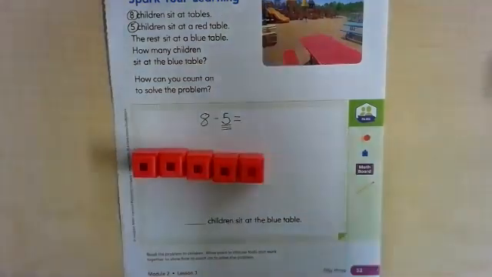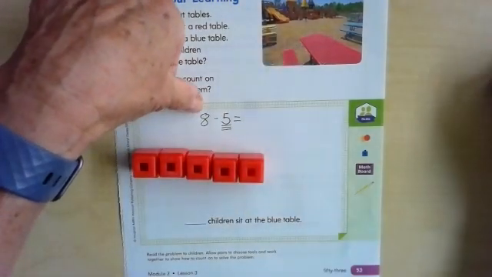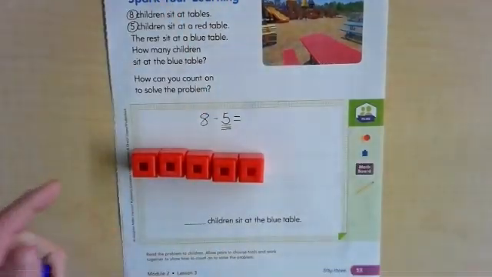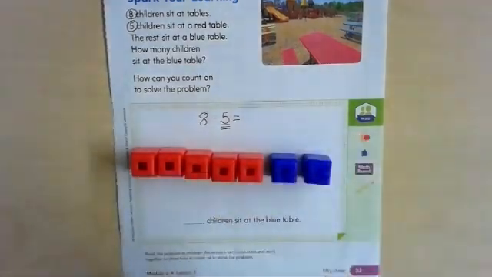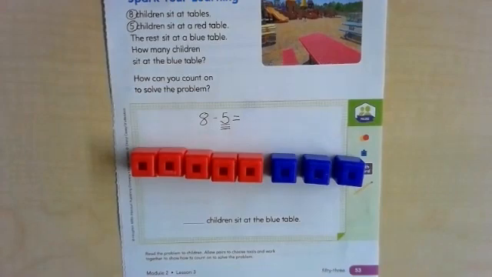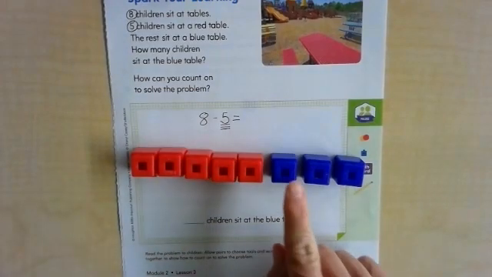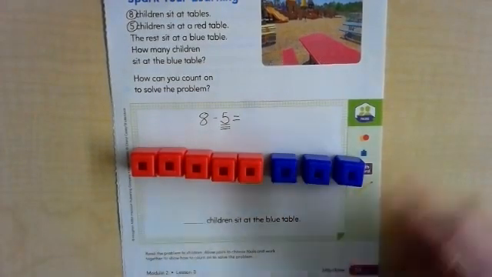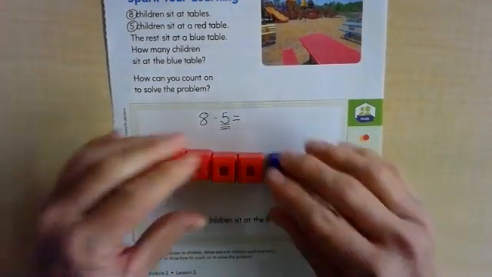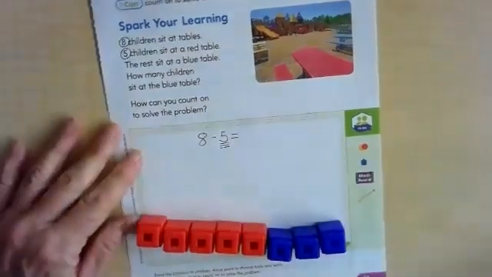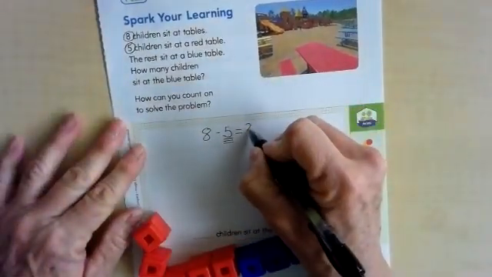And I'm going to count on until I get to the number 8. So I have 5, 6, 7, 8. So there must be 3 children sitting at the blue table. So our equation would be 8 minus 5 equals 3.